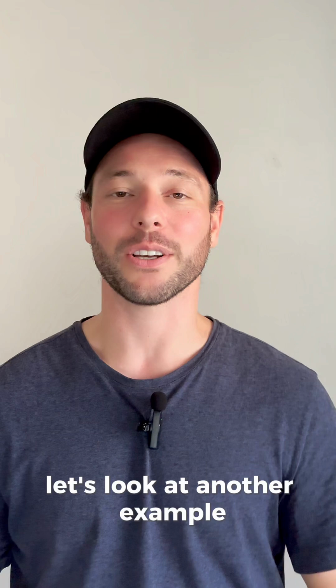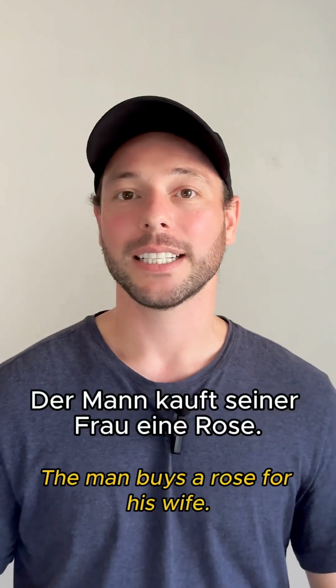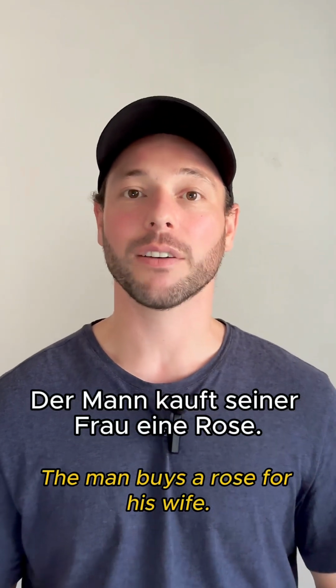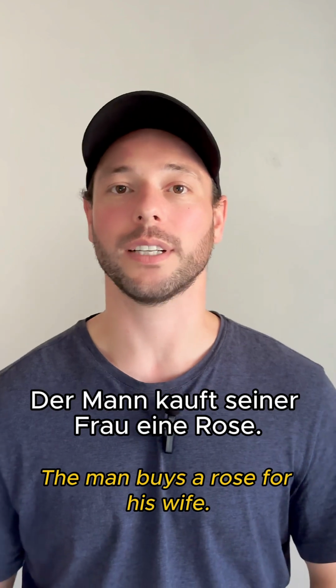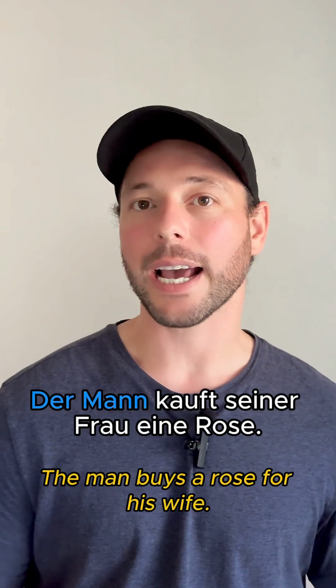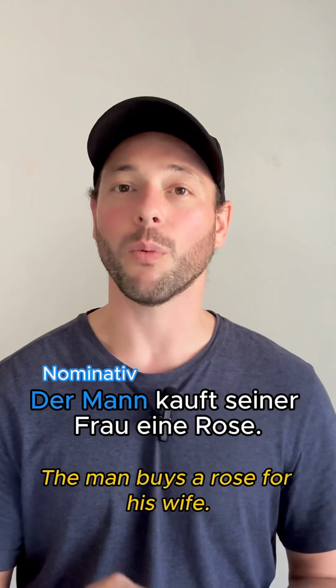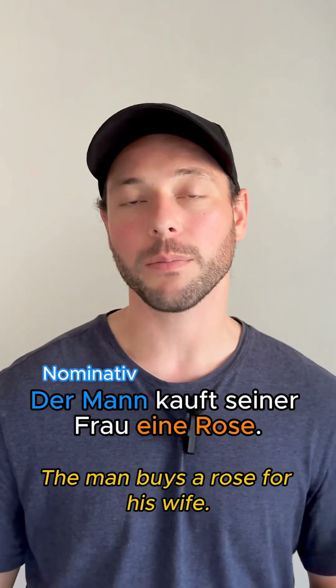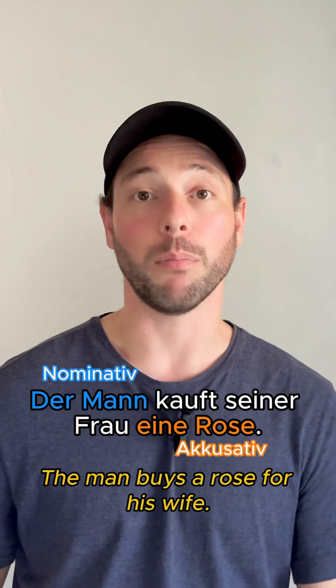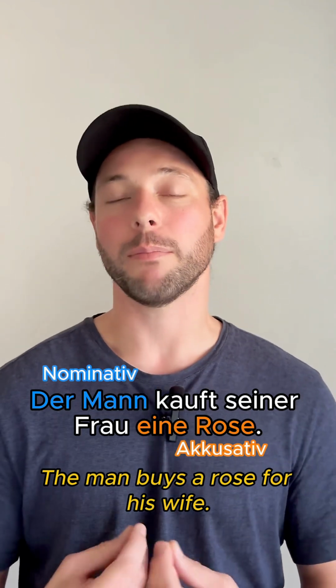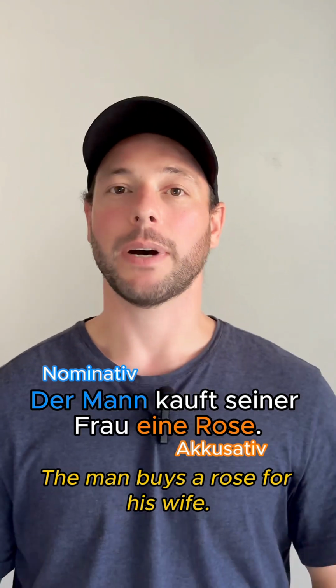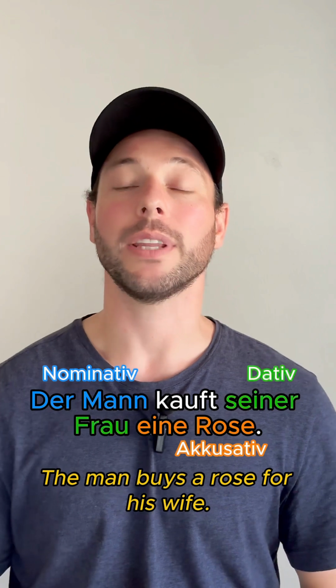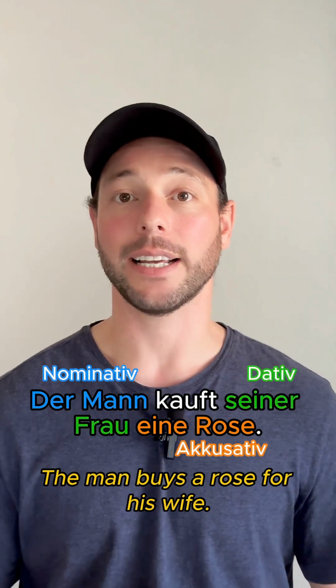Let's look at another example. Der Mann kauft seiner Frau eine Rose. Der Mann is doing the action, he is buying. What is he buying? A rose. The rose is the accusative object, it is the thing being bought. And who is he buying it for? He's buying it for his wife. So the indirect object, seiner Frau.